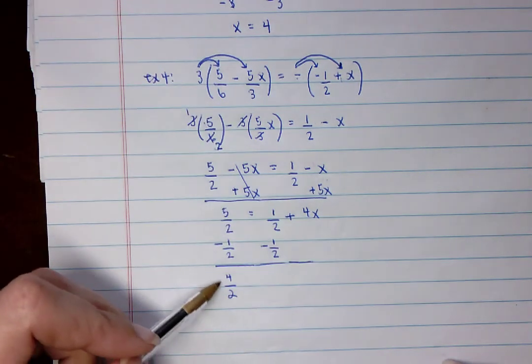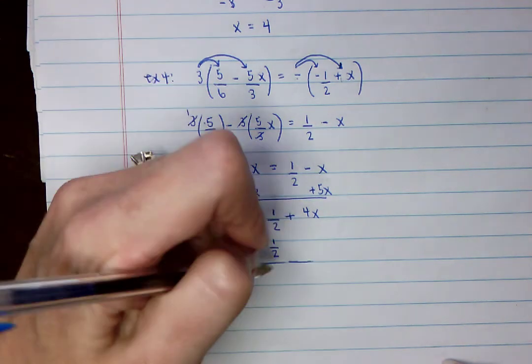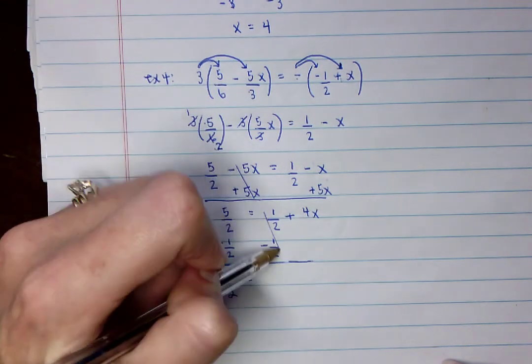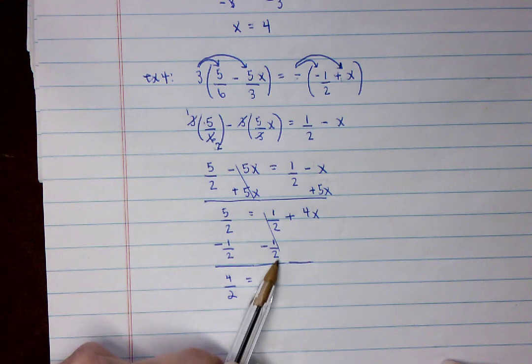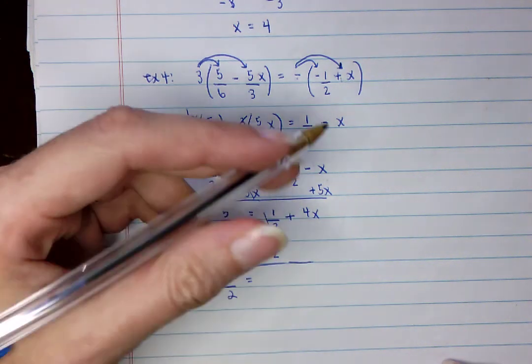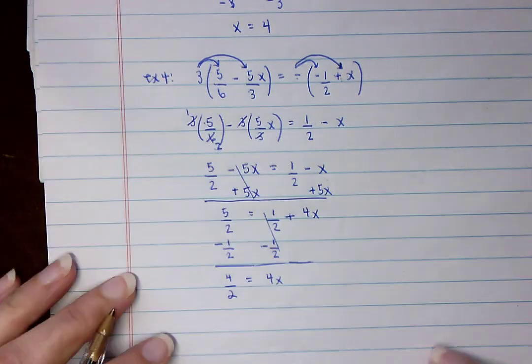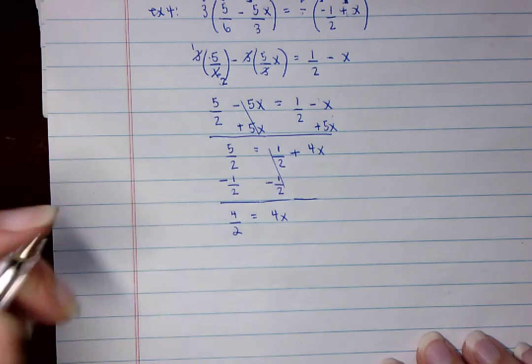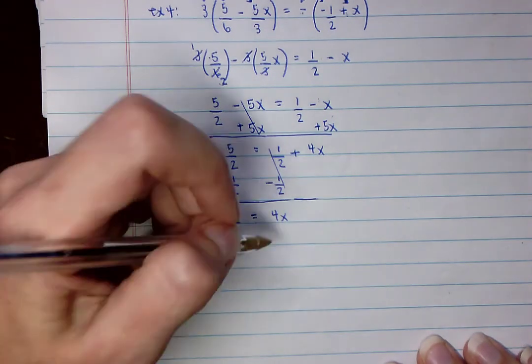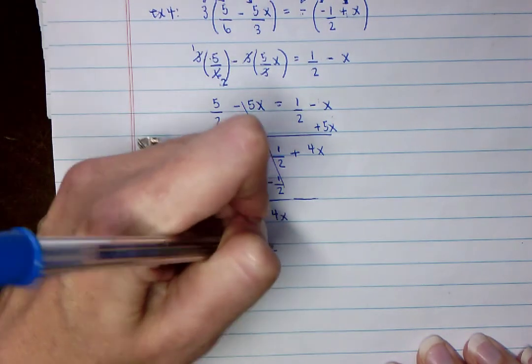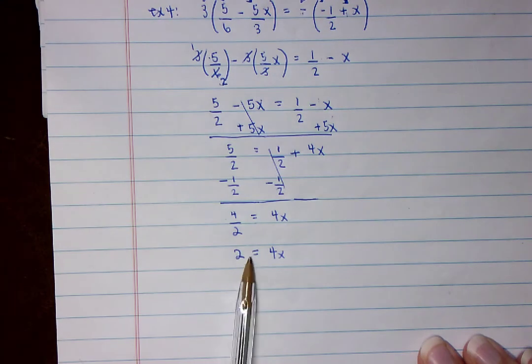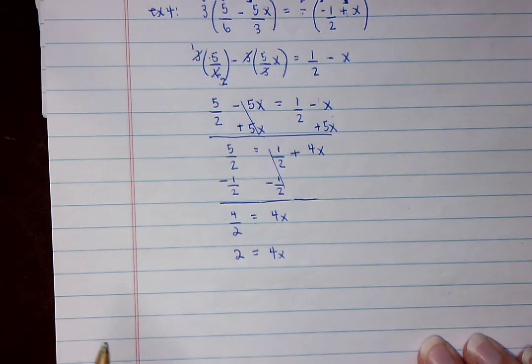Okay, and 4/2 is equal to 2. So I'll rewrite that in a second. Remember, this is going to cancel out over here, and then I'm just left with the 4x. So I'll just simplify. Now I've got 4 over 2, and again, that's 2. So that's just 4x equals 2.